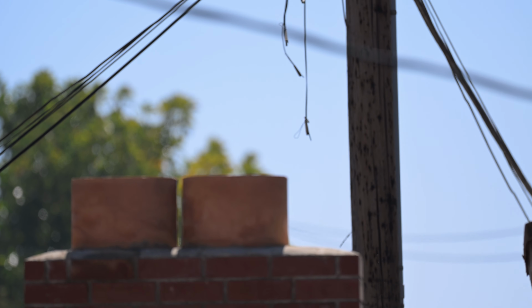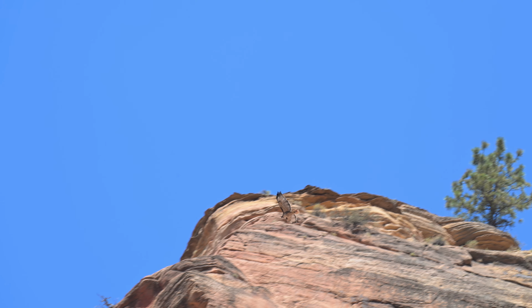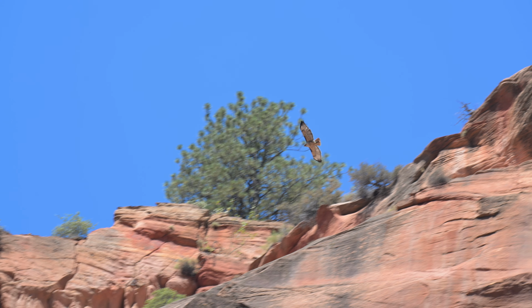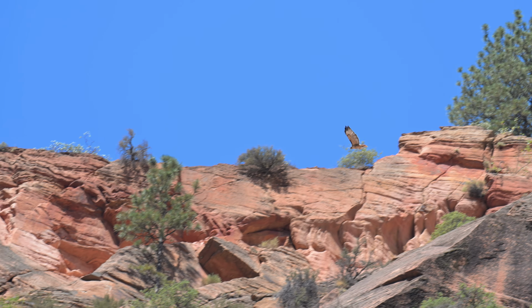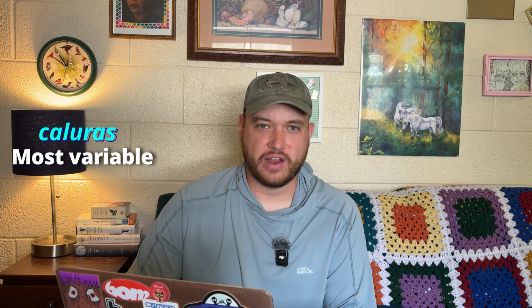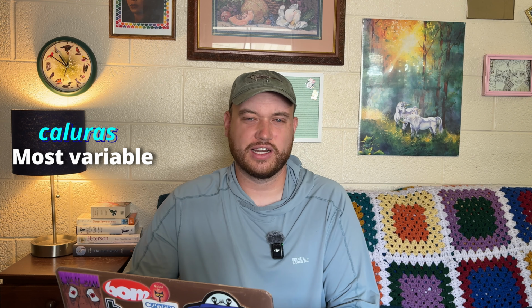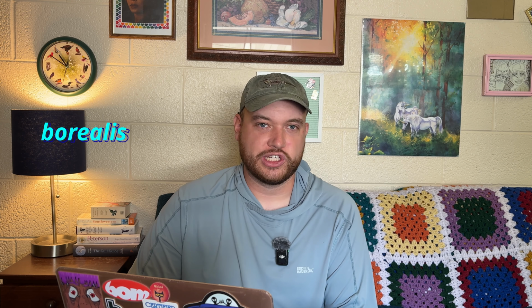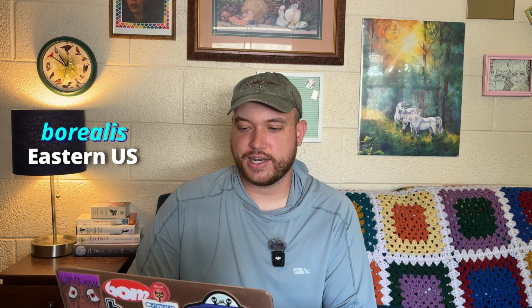So red-tailed hawk morphs are actually extremely interesting because some of them vary by region. This is known as polymorphism, and others do not. They kind of blend and cross lines. So I'm going to go over the 16 subspecies of red-tailed hawk. First, I just want you to note there's Calurus, which is the most variable subspecies of red-tailed hawk. It looks very different. There's Borealis, which is more on the eastern side of the United States.